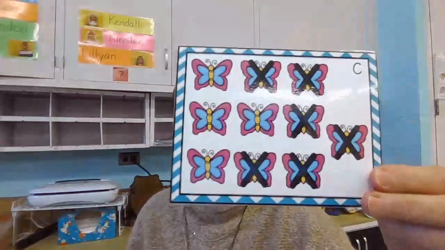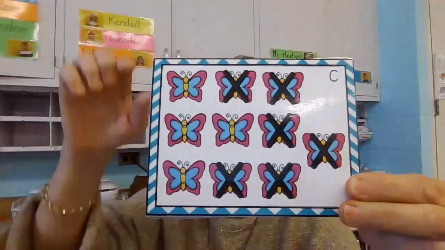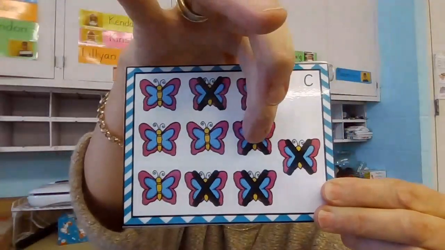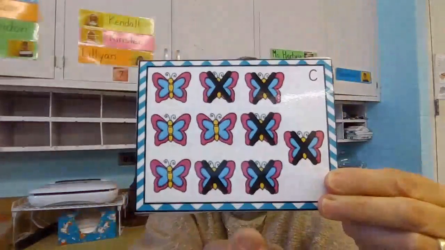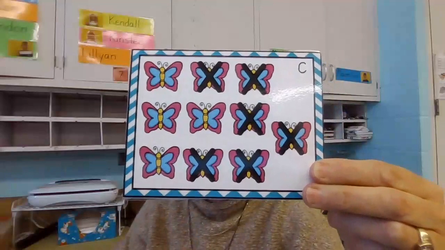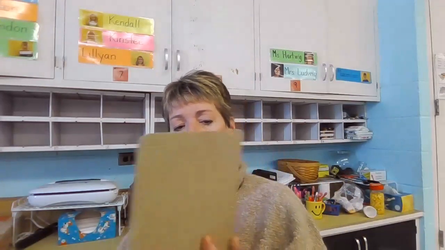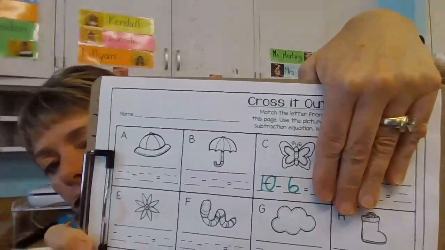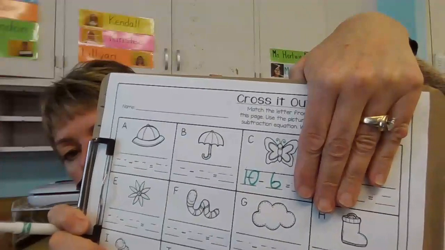Okay. Now we're going to look and see how many of those butterflies have X's on them. Let's count them. 1, 2, 3, 4, 5, 6. 6 of them have X's on them. So that is how many we're going to take away. We're crossing them out, okay? So let's write a 6. 10, take away 6.